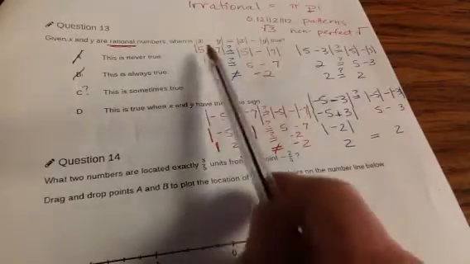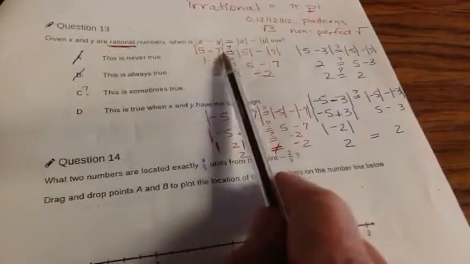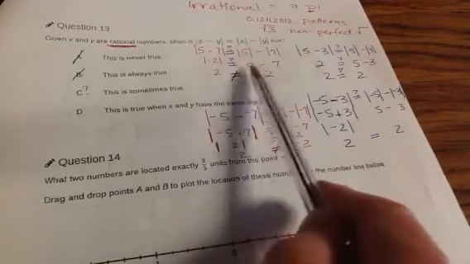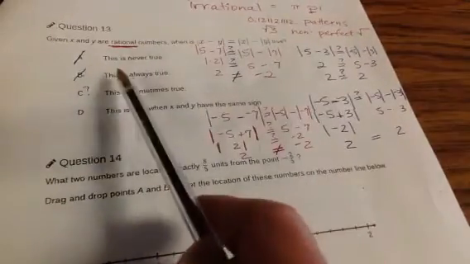First, we tested out with 5 and 7. So we did 5 minus 7, which is the absolute value of negative 2, which is 2. The absolute value of 5 minus the absolute value of 7 would be 5 minus 7, that's negative 2. So that means it doesn't work. So we realized "this is always true" is out.